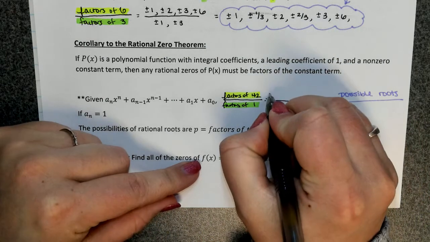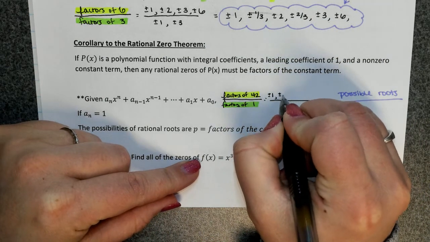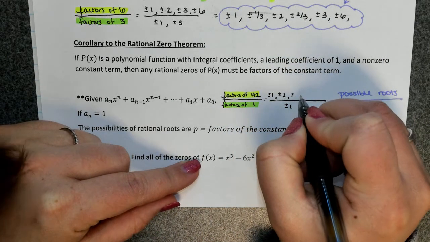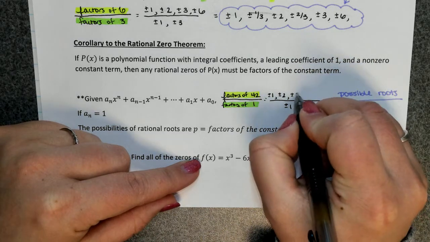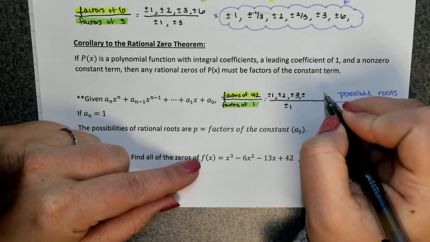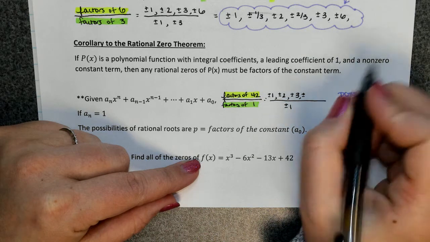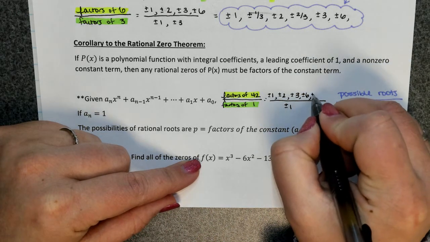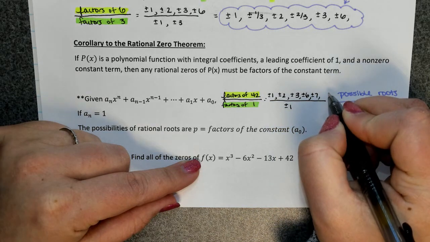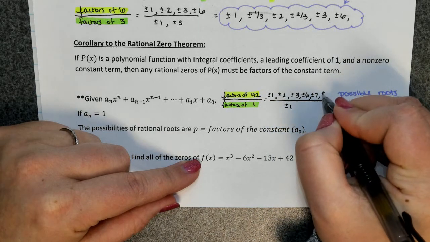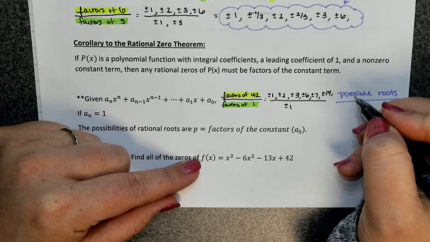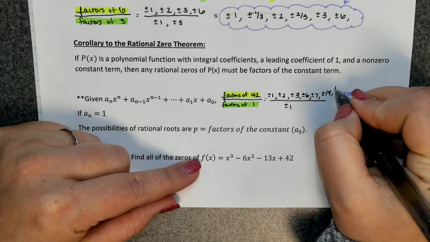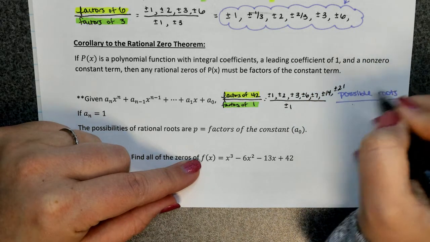But on top, we have positive or negative 1, positive or negative 2, 3 goes into it, and 4 doesn't, 5 doesn't, 6 does, 7 does. The next one would be 14, then 21, and 42.